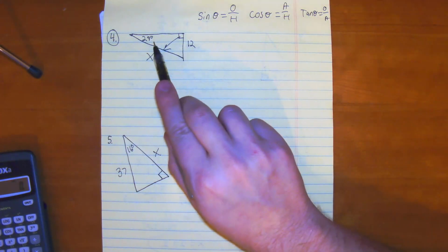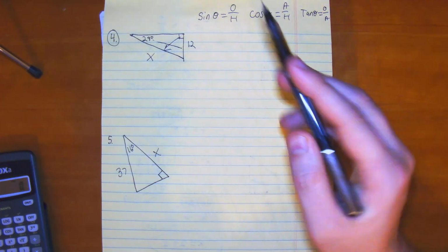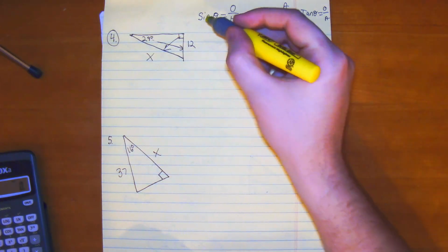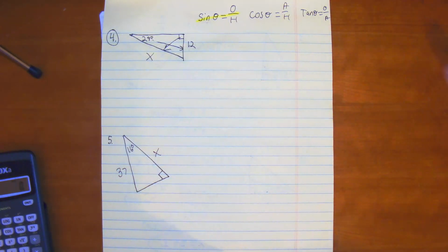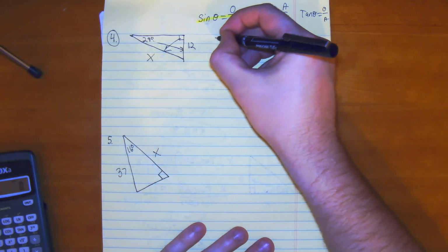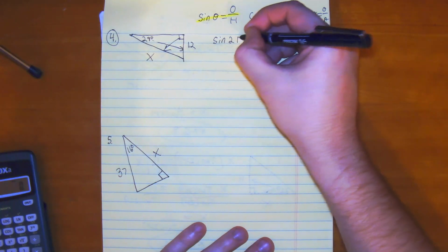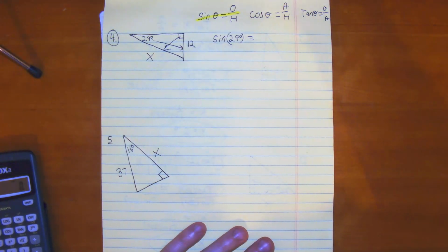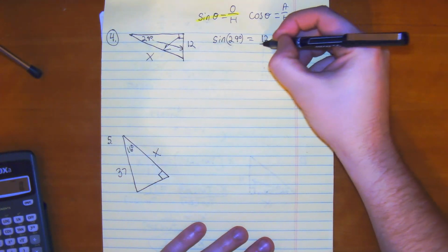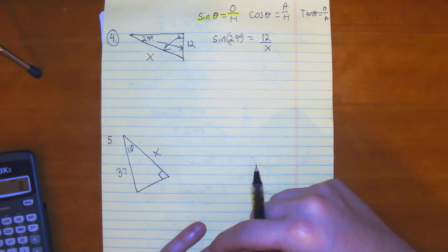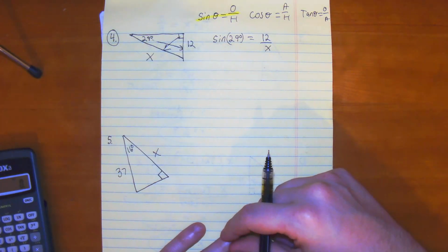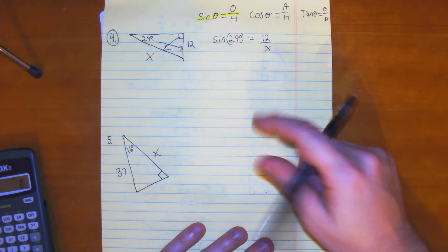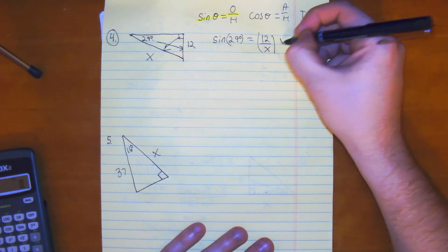And then from the angle, I can see I have an opposite, so that means we're working with the realm of sine. We're using the function of sine. Alright, so the way you're going to do that is sine of 29 degrees is equal to the opposite, which is 12 over x. Here we want to isolate x, but the only way that we can isolate x is by getting rid of the denominator variable. So the way we do that is we multiply both sides by x.